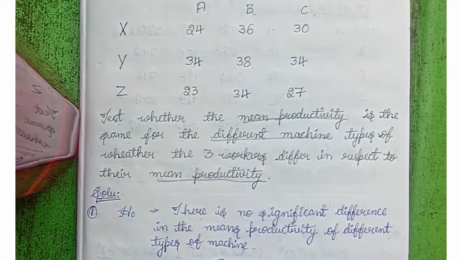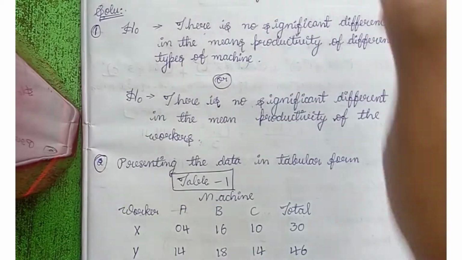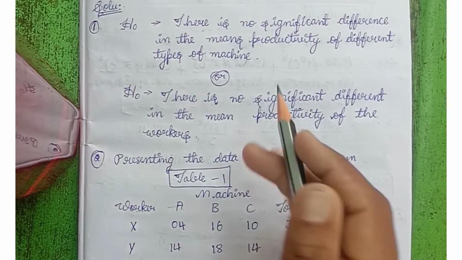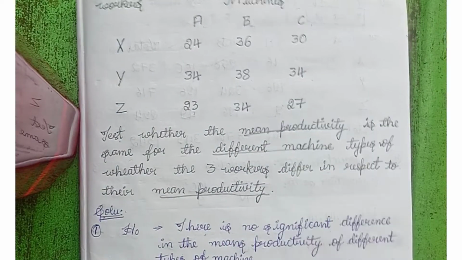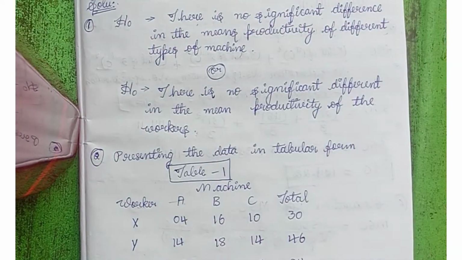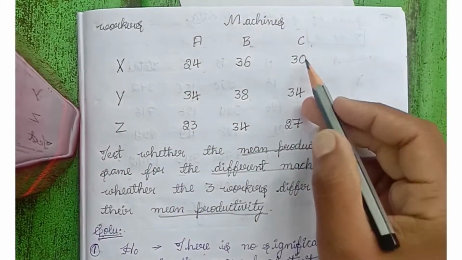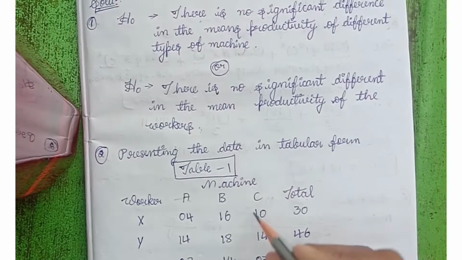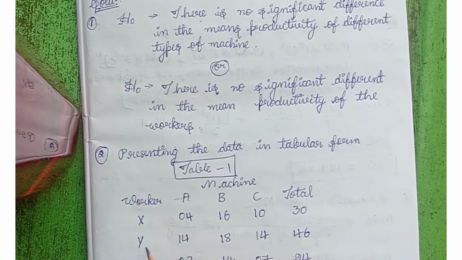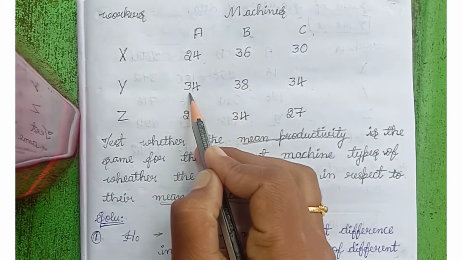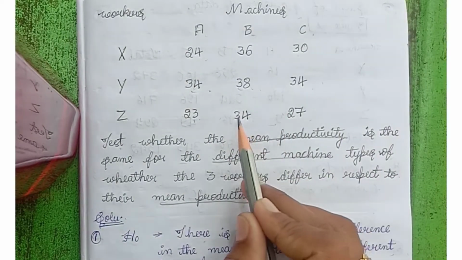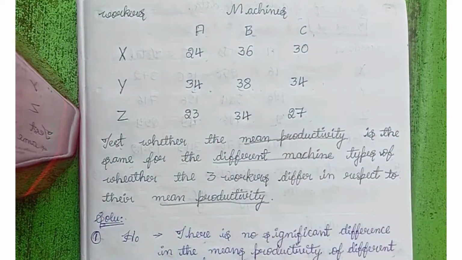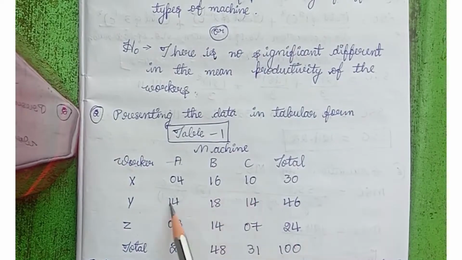So 24 minus 20 is 4, and next, 36 minus 20 is 16, and 30 minus 20 is 10, which I have written here. And the same for X and Y, we have to subtract 34 minus 20 and 38 minus 20, 34 minus 20, 23 minus 20 and 34 minus 20, 27 minus 20. We get these values after subtracting 20.